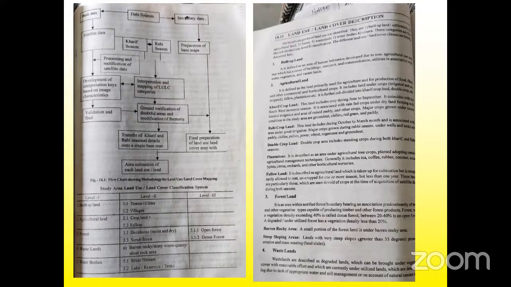The land use land cover can be classified depending on the availability of resources, as well as on the needs we are going to fulfill. According to that, we will classify. For that purpose, we look at the data, whether it is spatial data, temporal data, or has spectral resolution, and whether the spectral resolution supports the image or not. There is some methodology, and we will follow it.